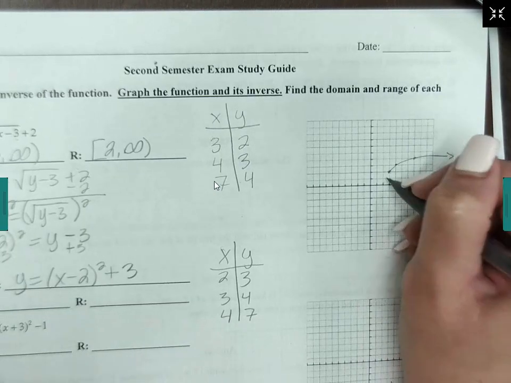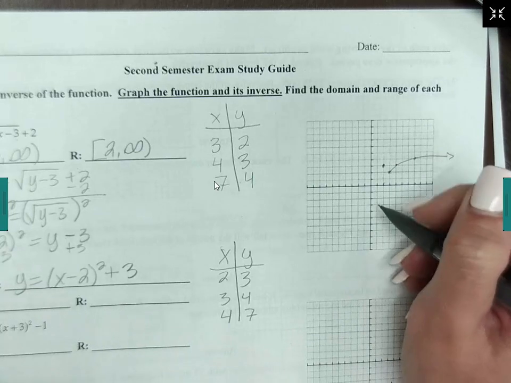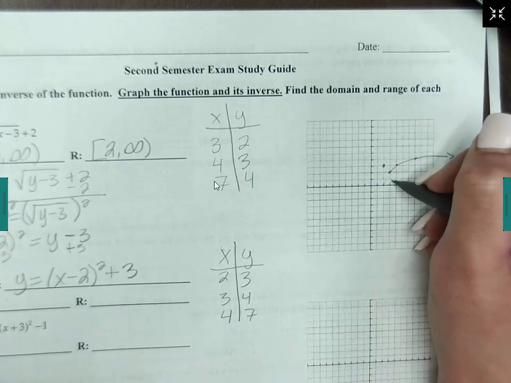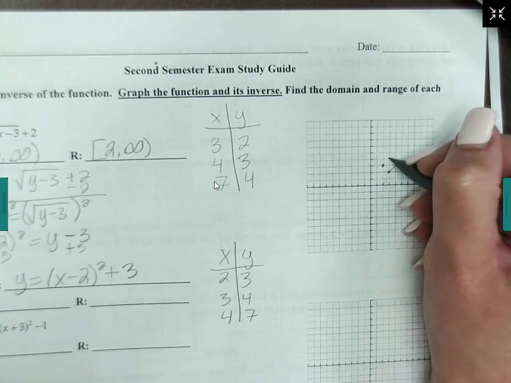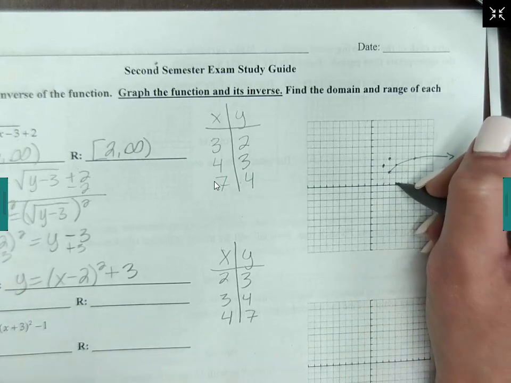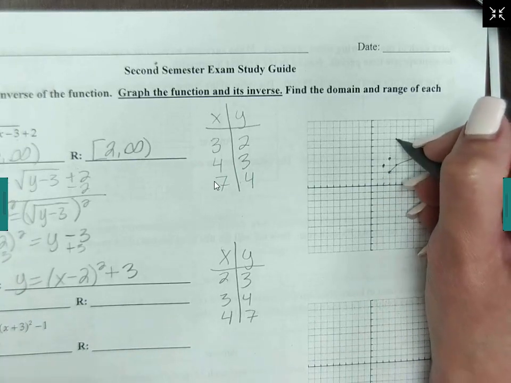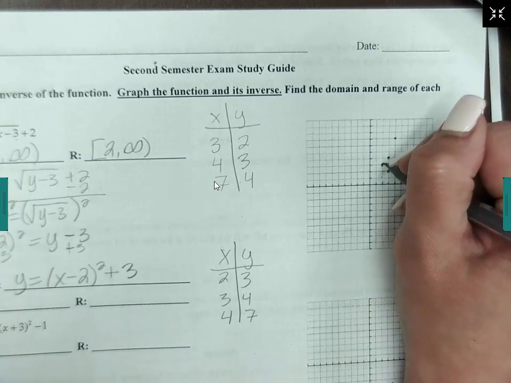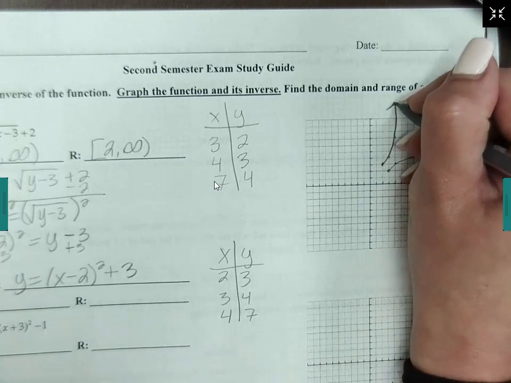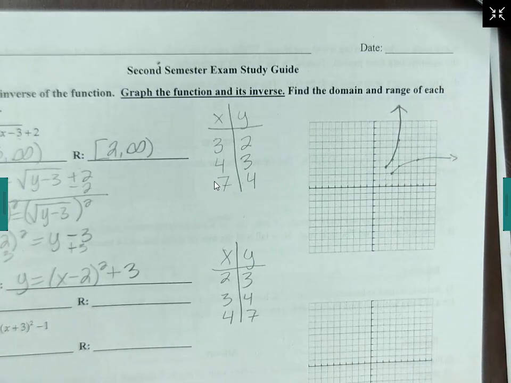So we go to the right 2, up 1, 2, 3. We go to the right 3, up 1, 2, 3, 4. Go to the right 4, up 4, 5, 6, 7. So our graph looks like this. Okay?